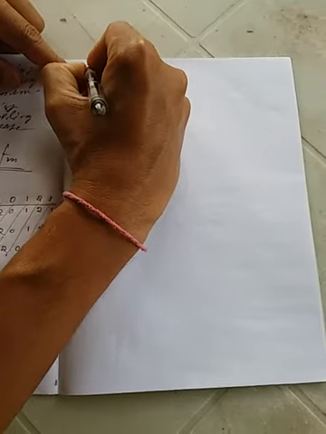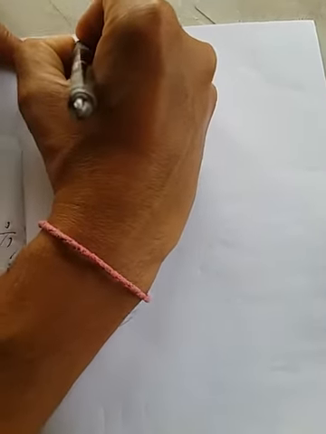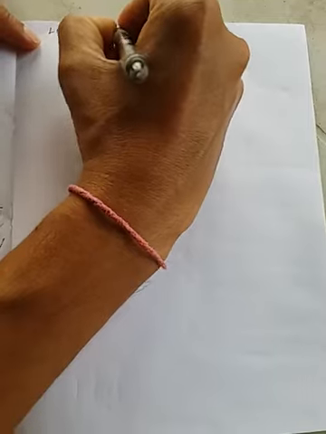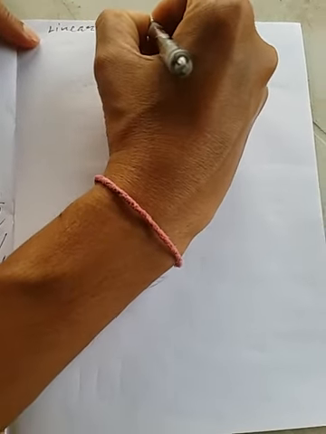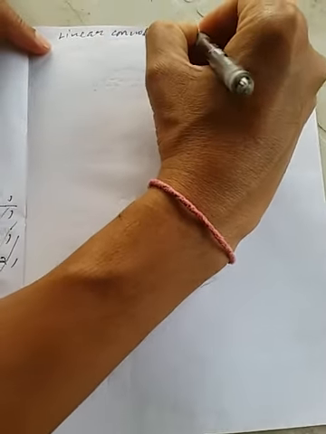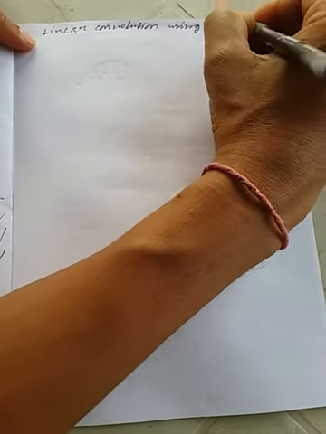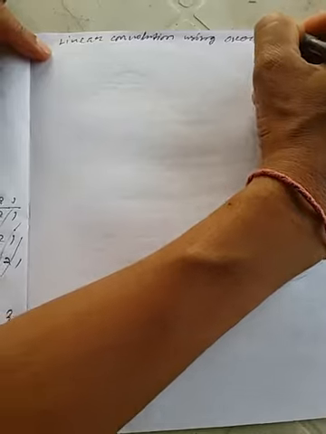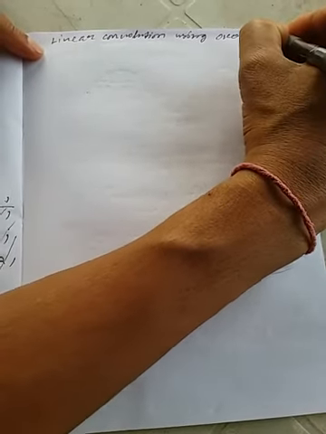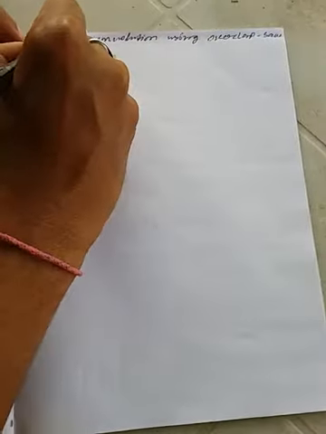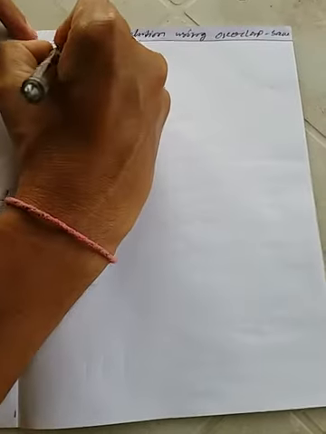Topic is linear convolution using overlap save method.